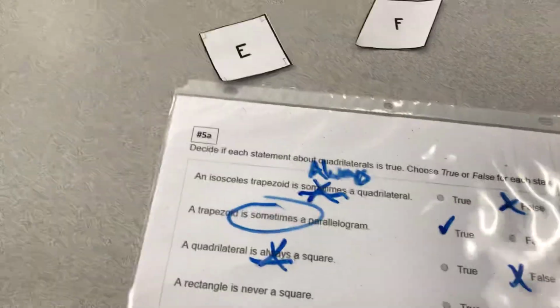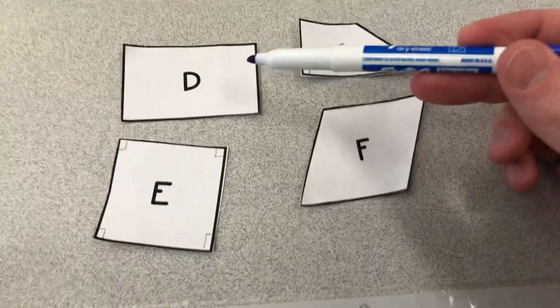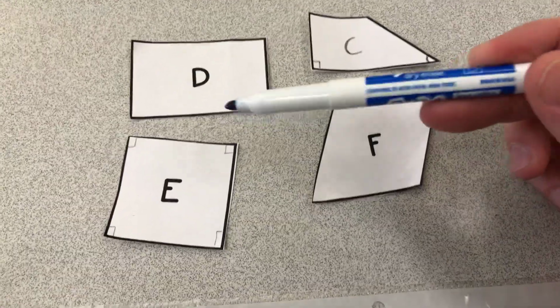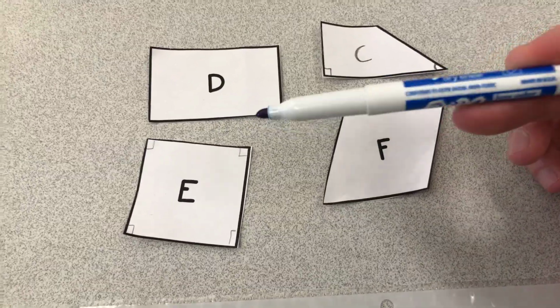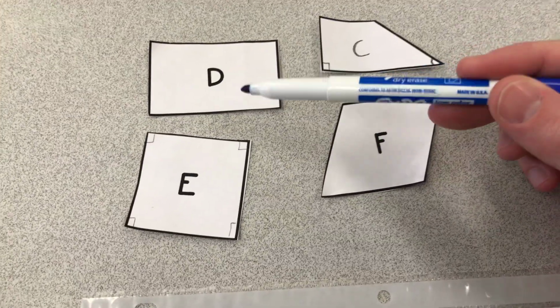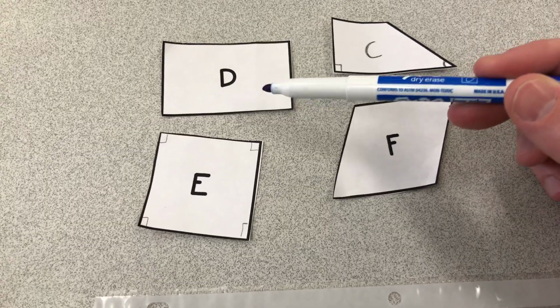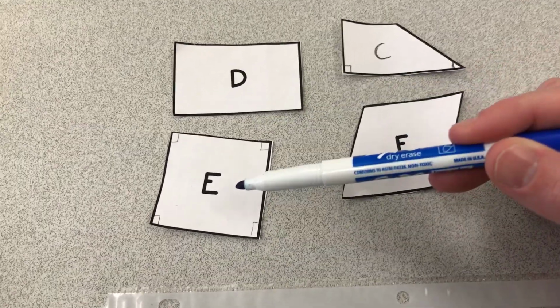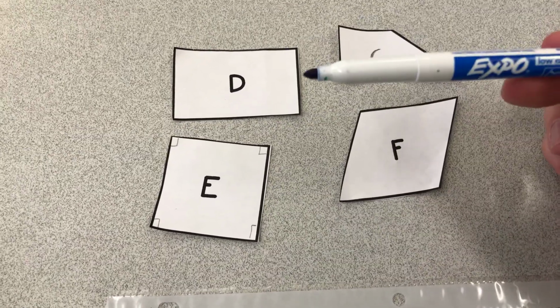A rectangle is never a square. Okay, don't let this one confuse you. Like we said with the trapezoid and the parallelogram, if something is on top of the other, as long as they're connected, they still share most of their qualities. So even though we don't usually call this, right? We don't usually call this a square. Sometimes a rectangle is a square because what do we know about a square?